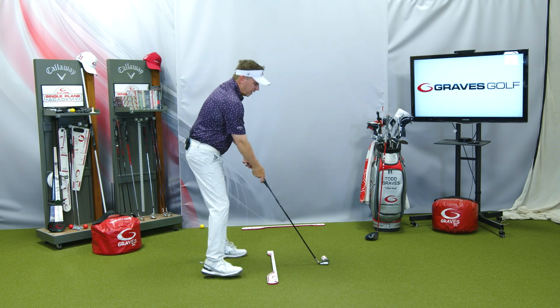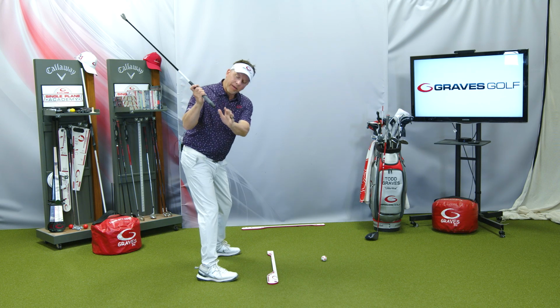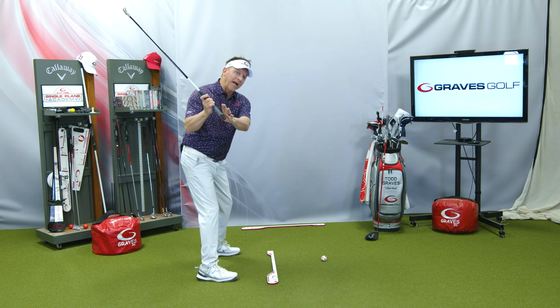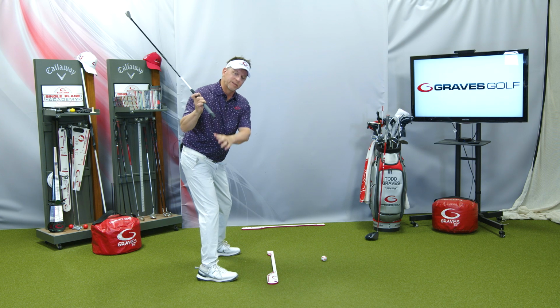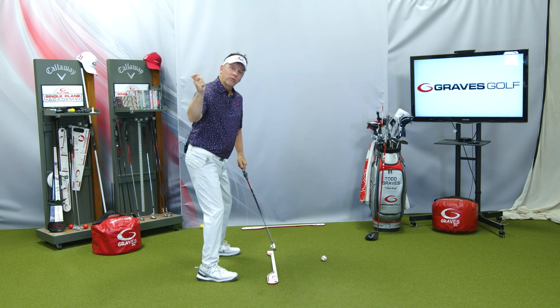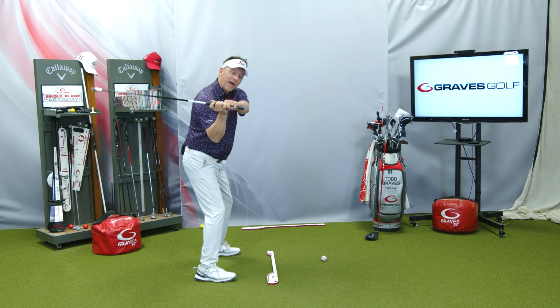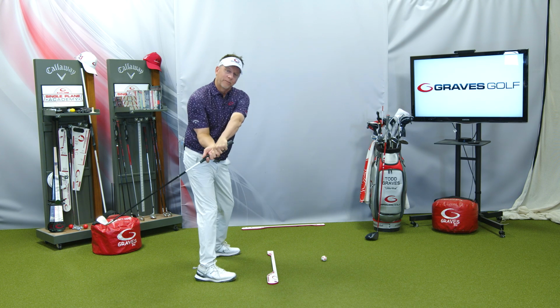If I take this club back and I take it to here, that position of the club, this is really interesting because this feels very weightless. This club feels like it's not very heavy. If I flatten that plane, you notice I had to rotate the arm. That arm rotation going this way would flatten the plane. Now you can rotate it here, but there's a lot of problems with that.